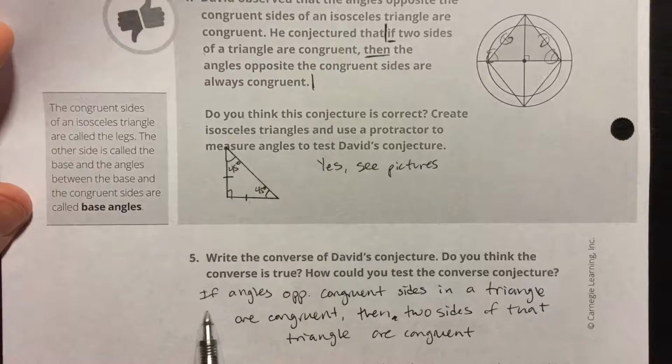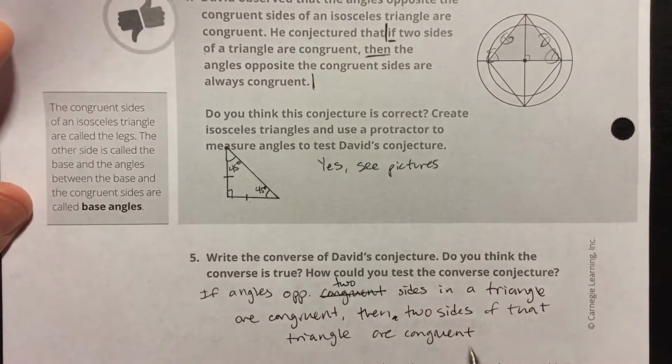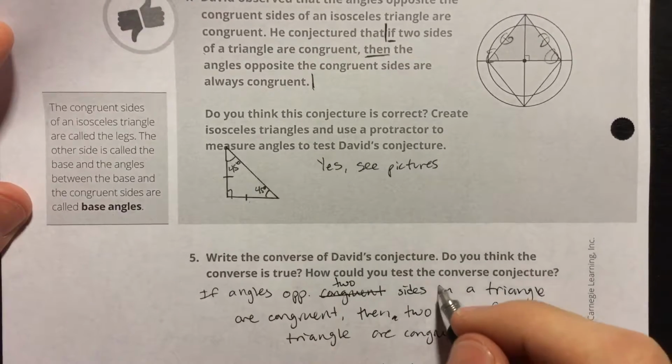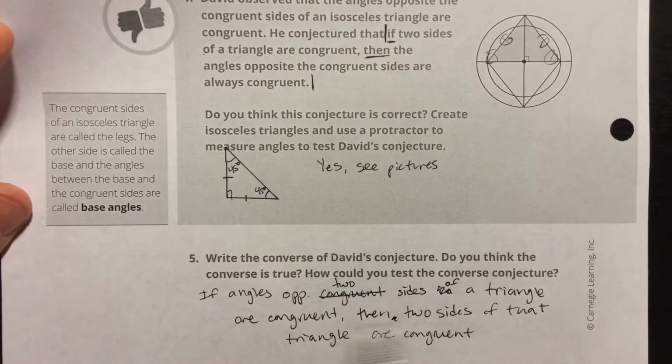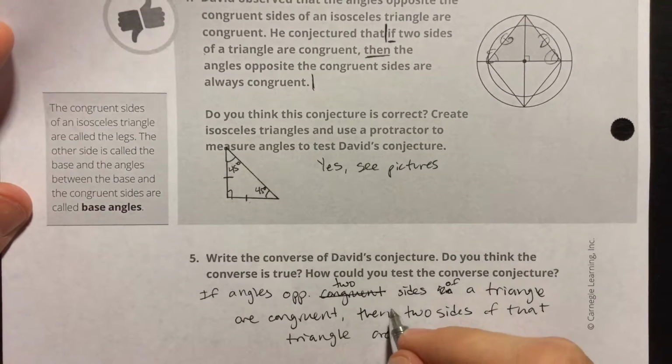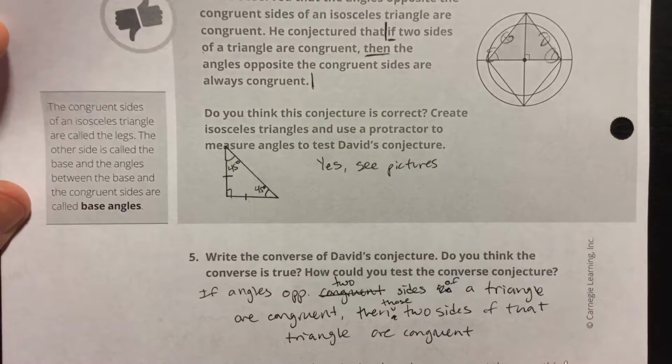So the way we'd want to write this is we'd want to say if angles opposite two sides of a triangle are congruent, then we could say those two sides of that triangle are congruent.